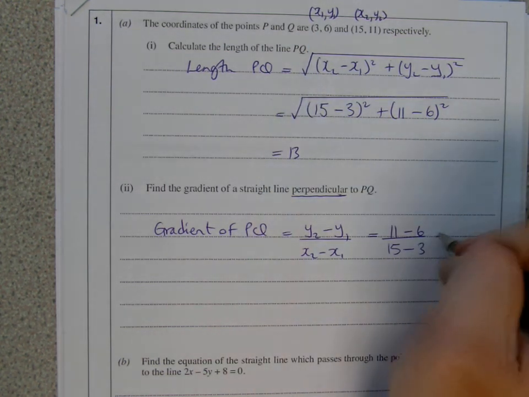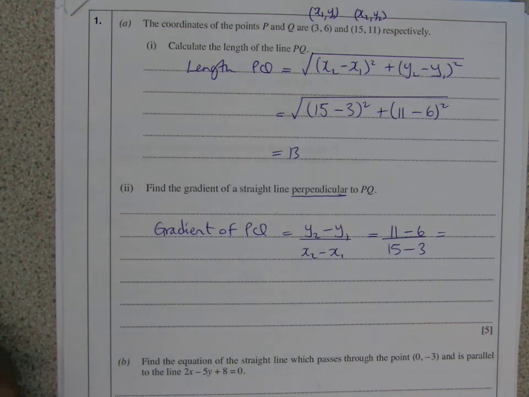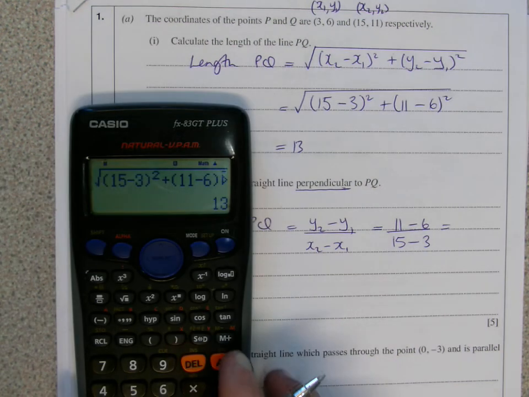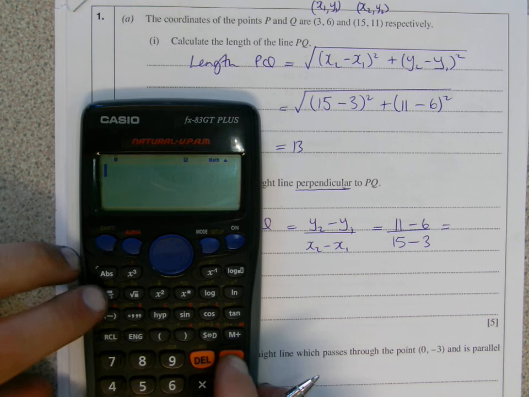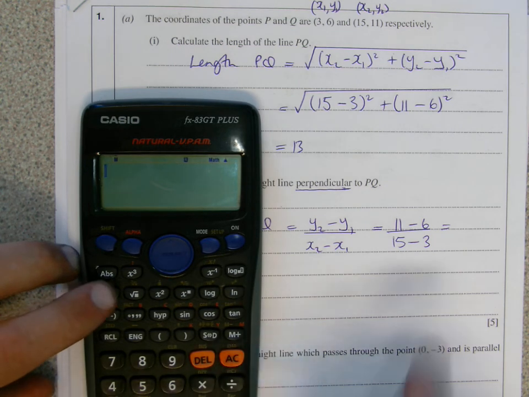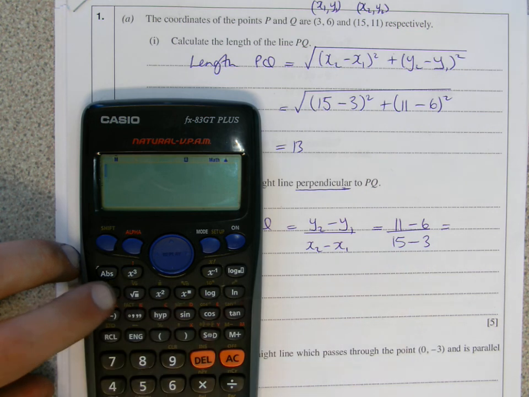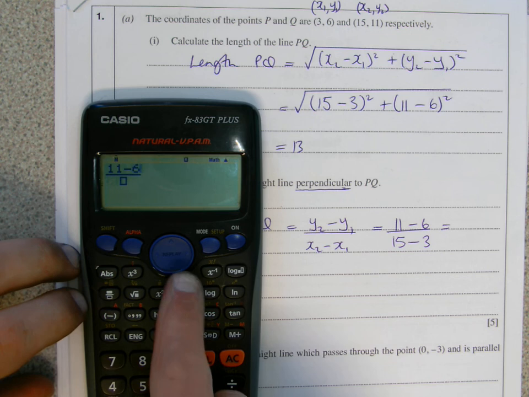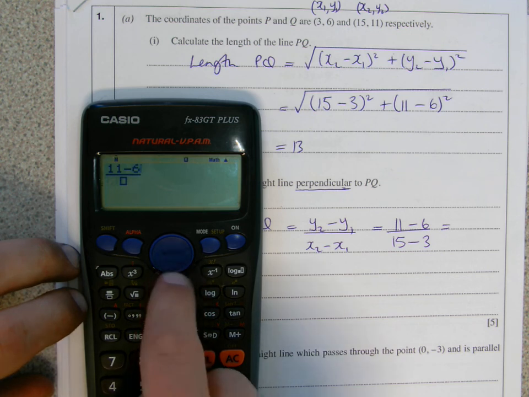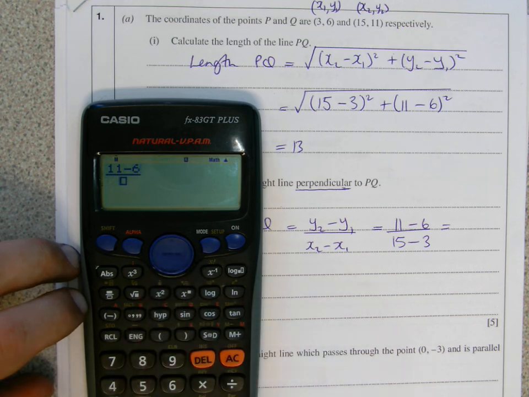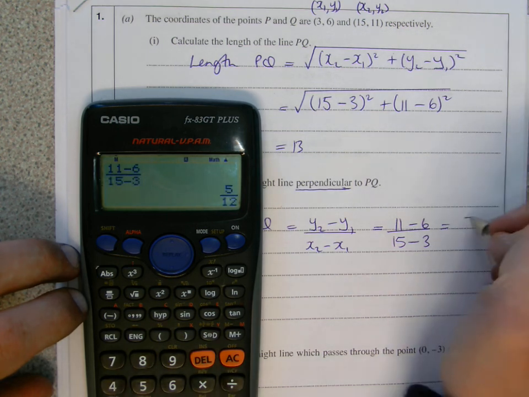Now I could work that out in my head, but because it's a calculator paper and I want to make sure I get it right, why not just do it straight in the calculator so you don't have to think too much. So press the fraction button, and in the fraction we put 11 take away 6 on the top, press the replay button, press down, and then put 15 take away 3, and we get our answer to be 5 over 12.